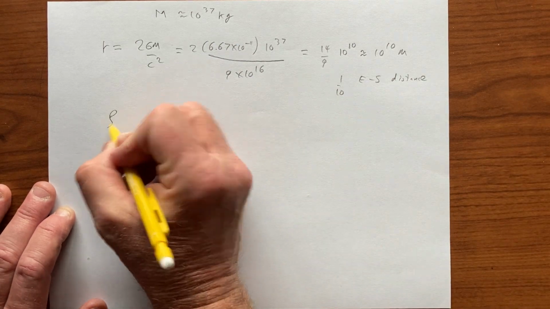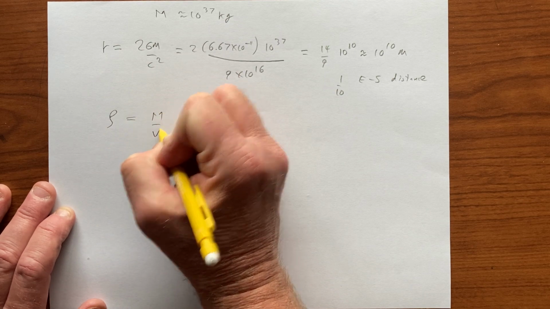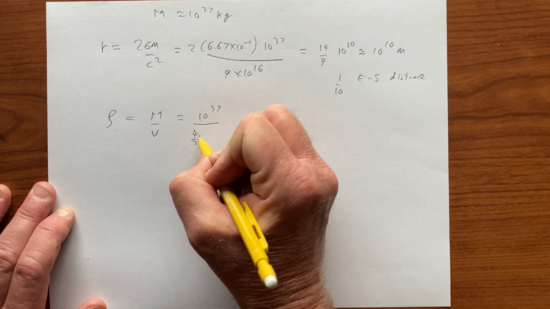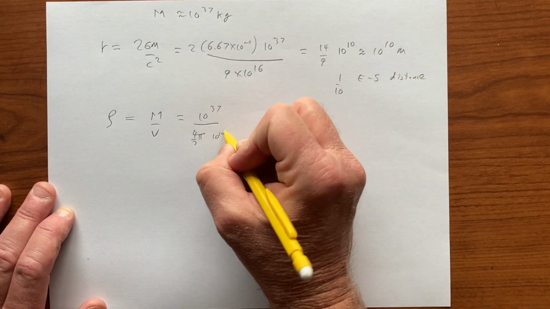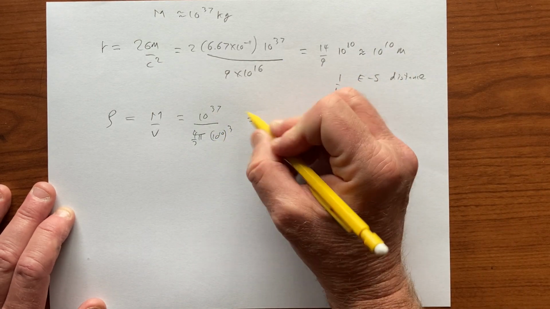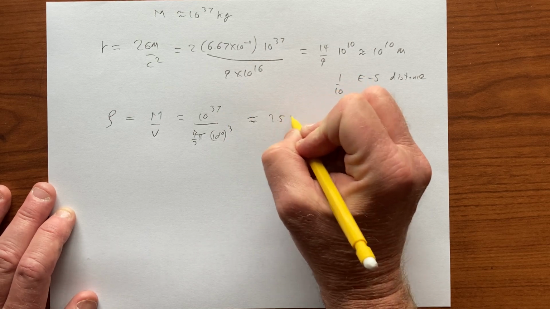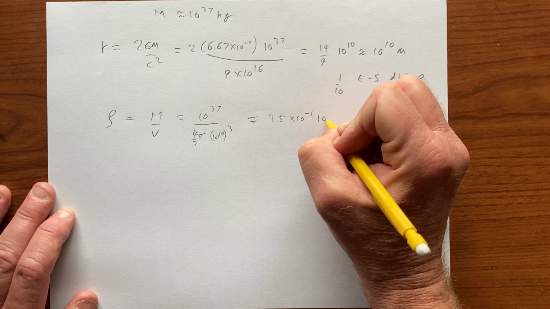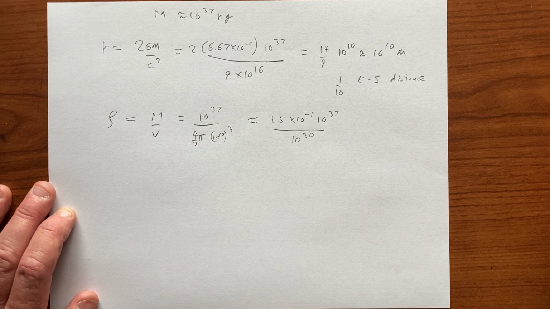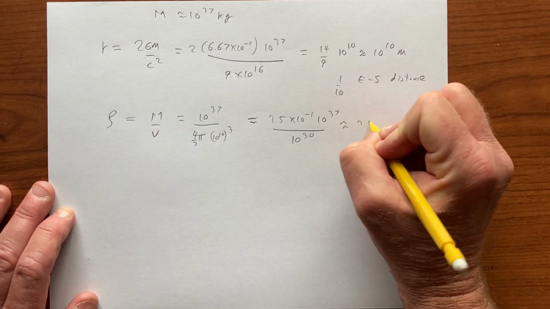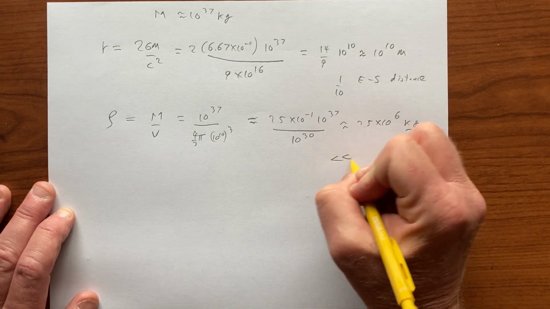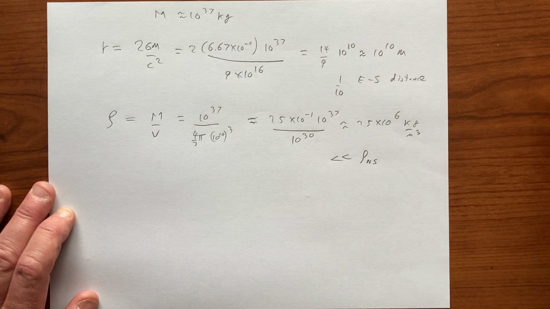And so the density is mass divided by volume. That's 10 to the 37 over 4/3 pi times 10 to the 10 cubed, which is about, what do we have here? 2.5, 10 to the minus 1, 10 to the 37 over 10 to the 30. And that's 2.5 times 10 to the 6 kilograms per cubic meter. That's definitely a lot less than the density of a neutron star.